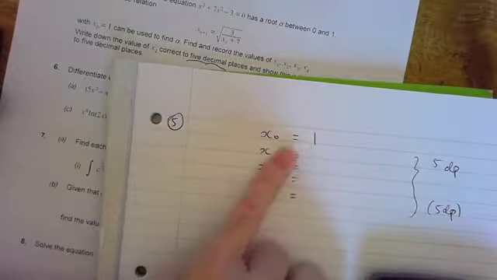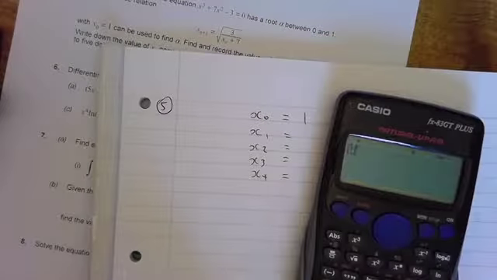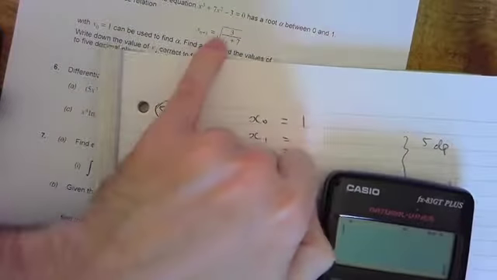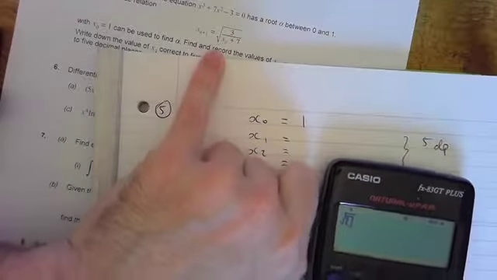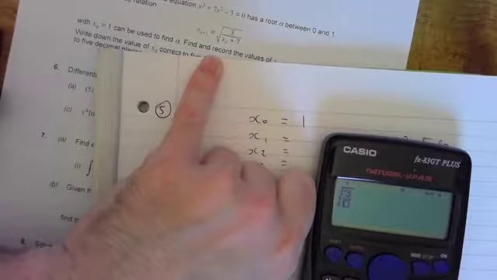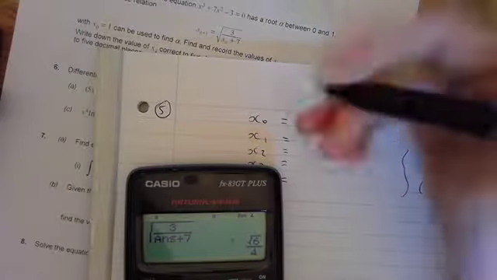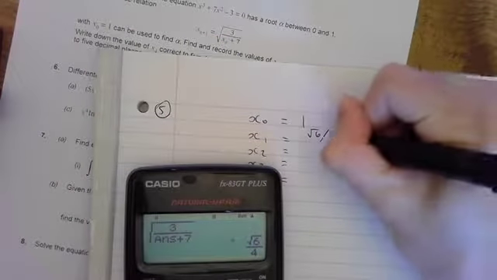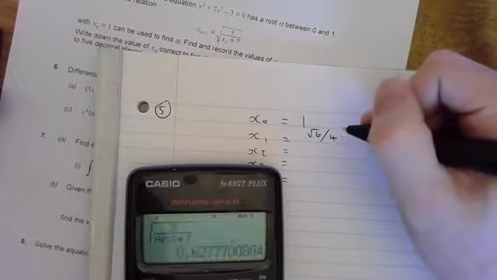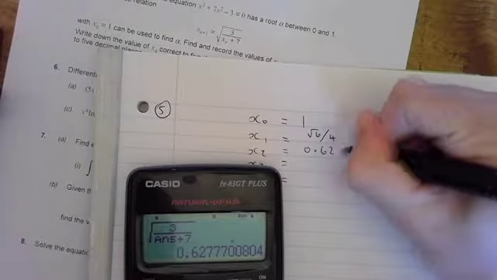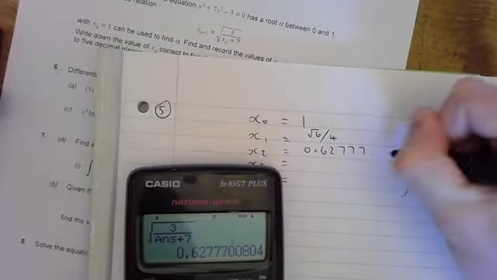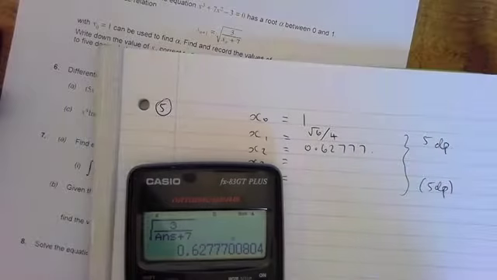Okay. Now x0 equals 1, so all you do is put in 1 equals. So 1 equals, and then you just set it up there, wherever you see an xn, you just press ans. So 3 over ans plus 7. Now, all I have to do is keep pressing equals and it answers it for me. So it's root 6 divided by 4, and then it's 0.62777 ... to show it continues, so don't round that.